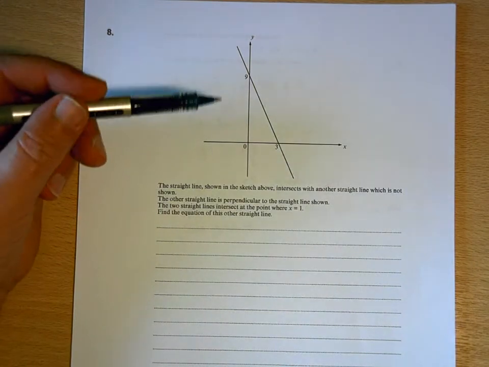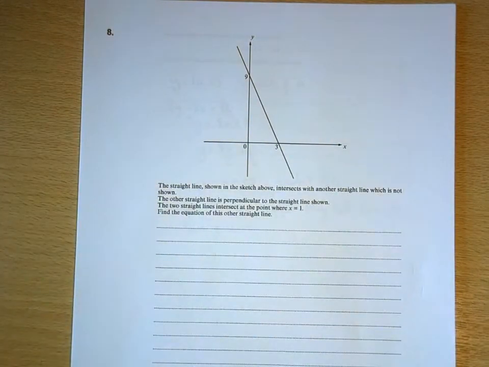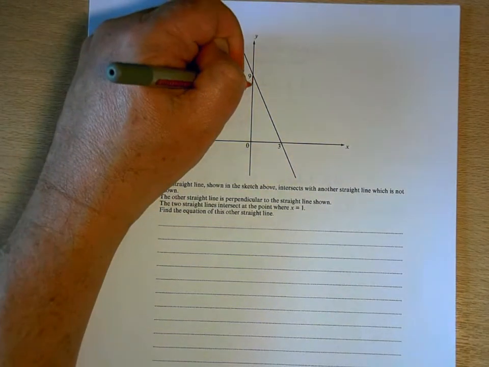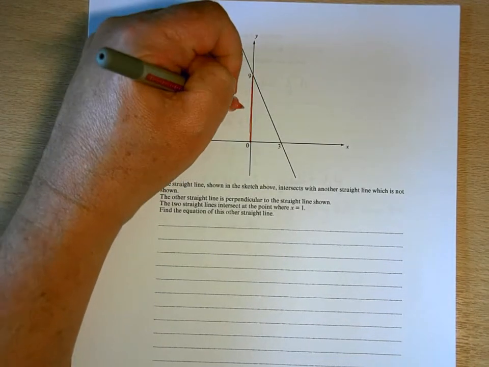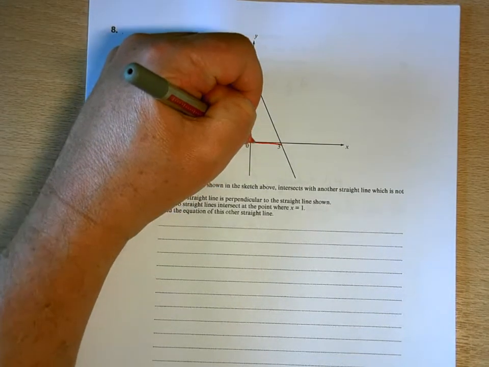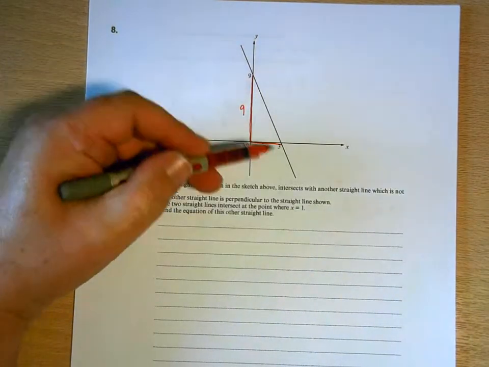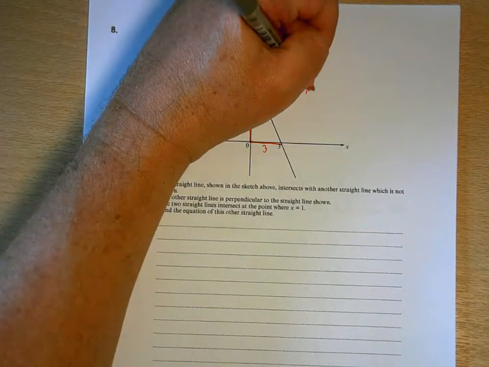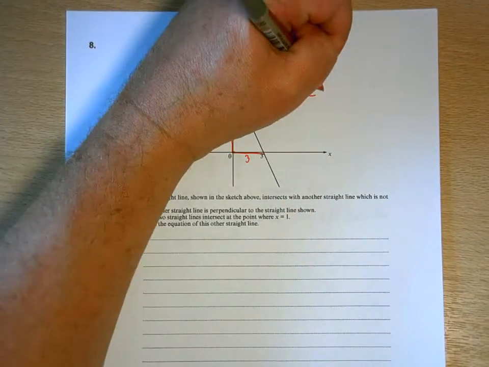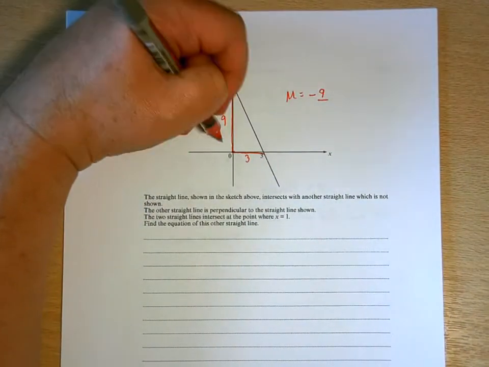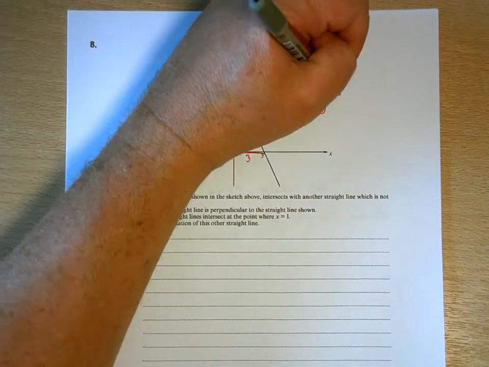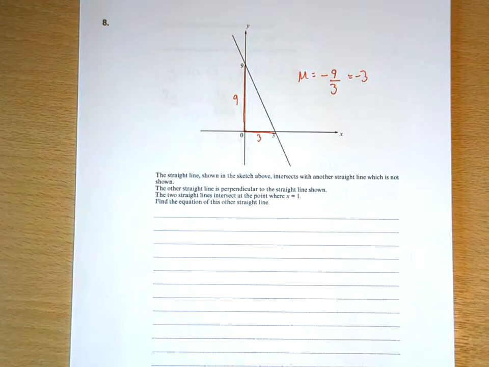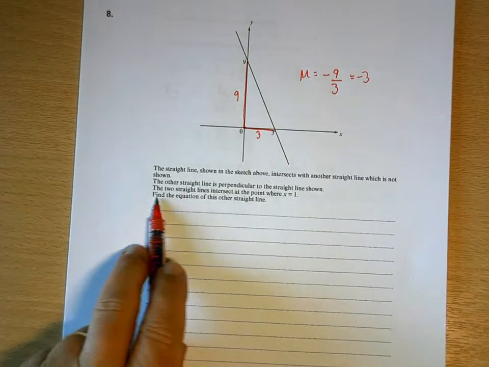So with this, I can find the gradient of the given line. I know that that distance is 9, that distance is 3, and it's a downhill line, so it's negative. So that gradient is going to be negative difference in y's over difference in x's, -3.